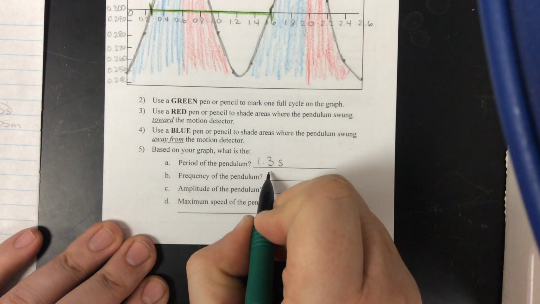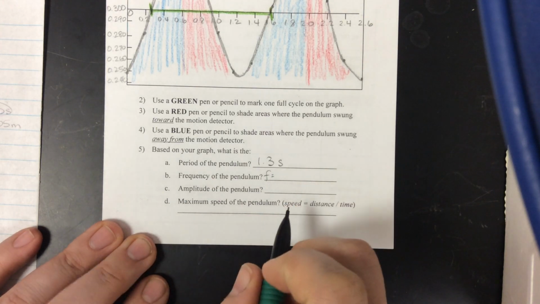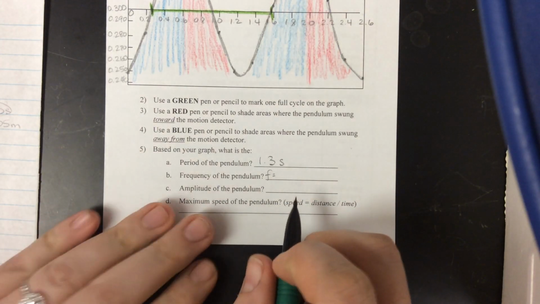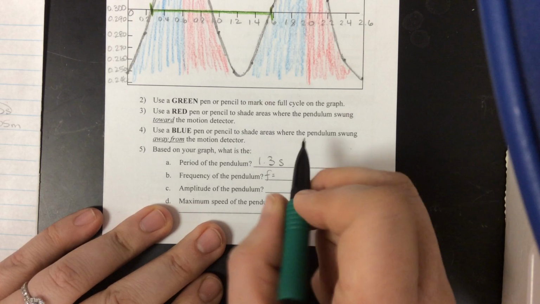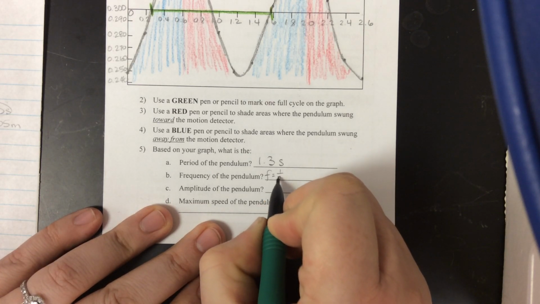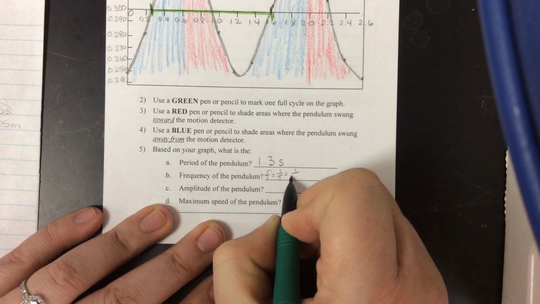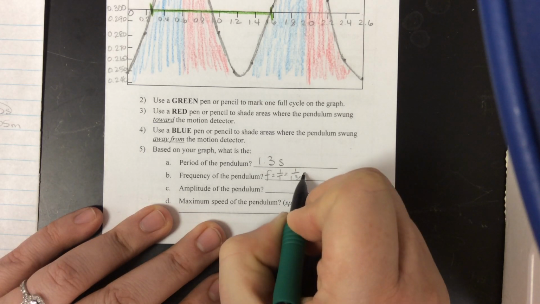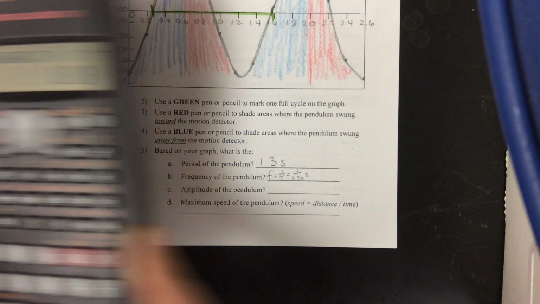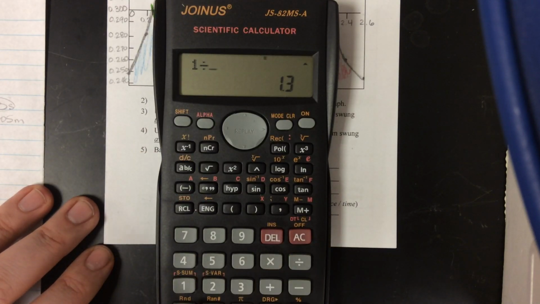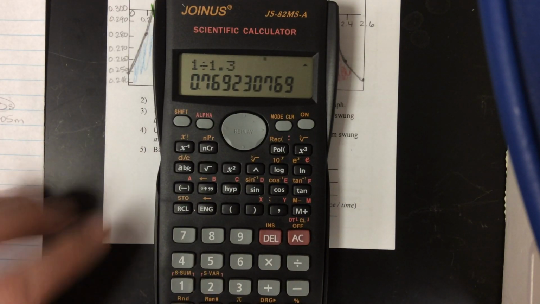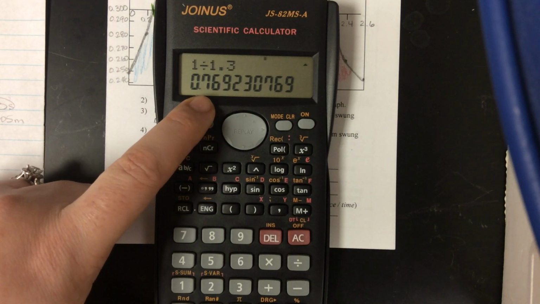Frequency, okay, is how many cycles does it make in 1 second? And remember, that's the inverse of my period. So I can say 1 over 1.3 seconds, and if I do that math, 1 over 1.3, 0.7692, and so on.